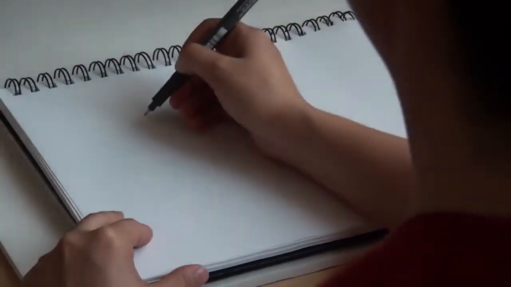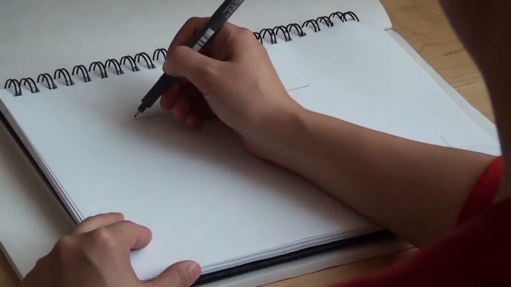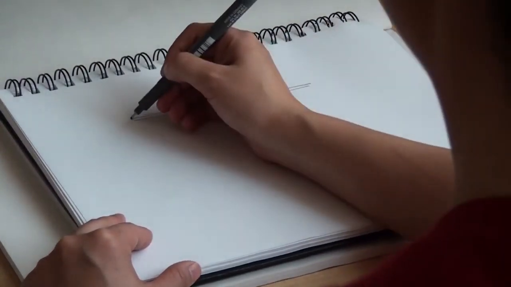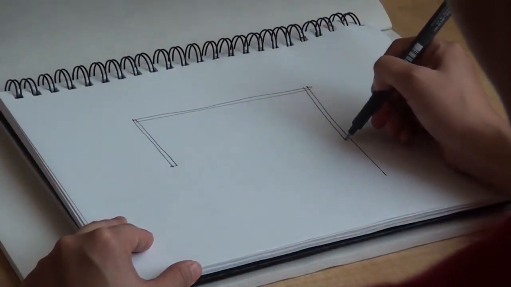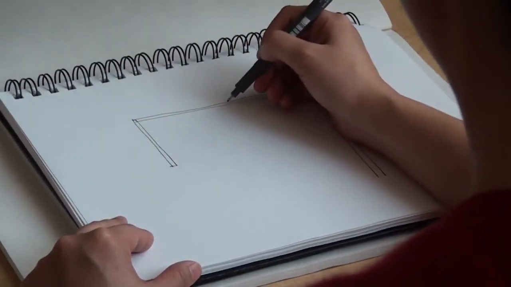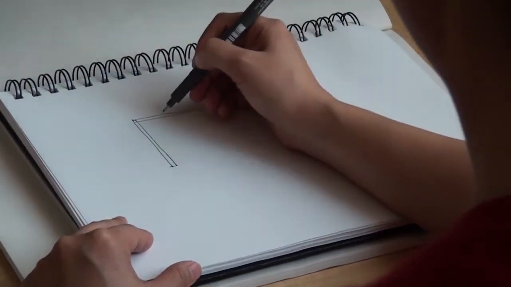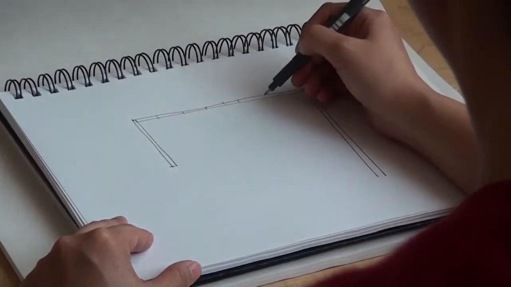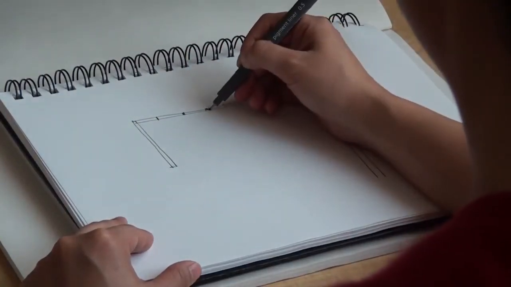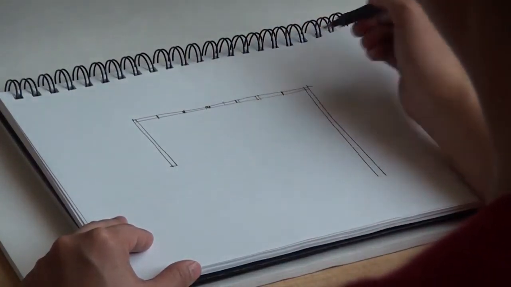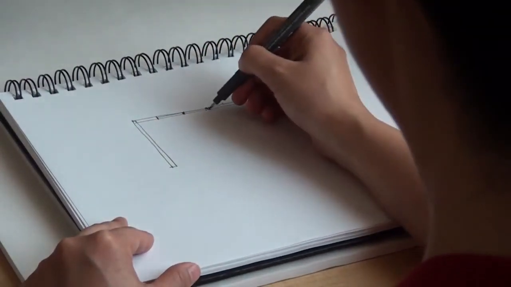So the next step is to decide what we are going to draw. Let's say I'm going to draw a living room. A living room has windows, and window, so window, window, and window. Okay.